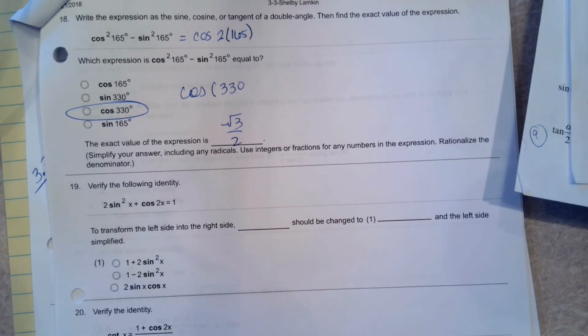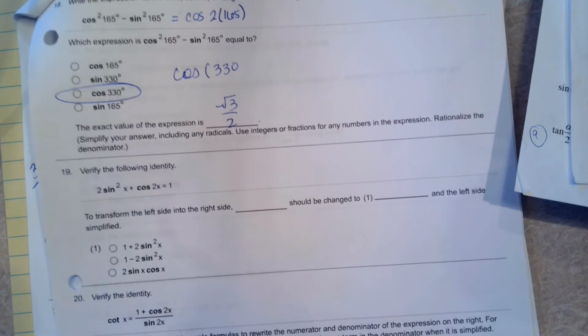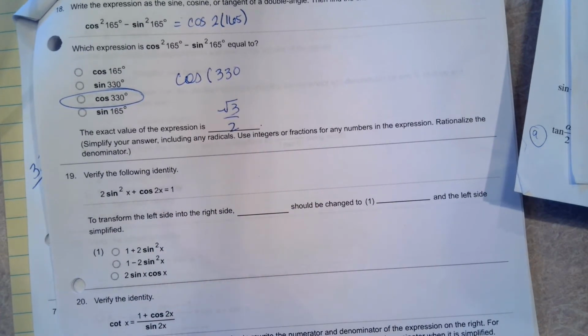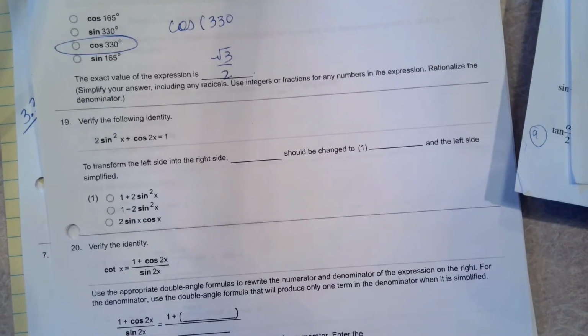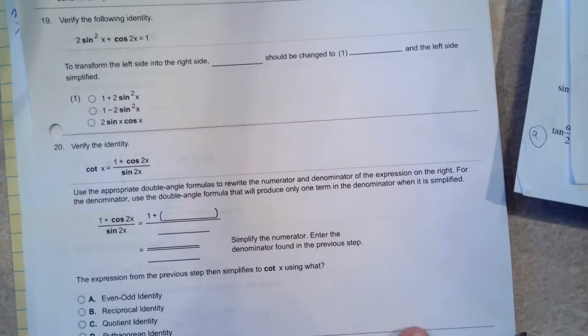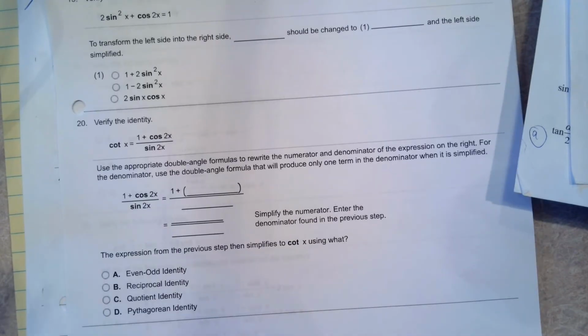Number 19 says verify the identity. So it's 1 plus, you know what, I didn't look at 19 before I started this video, so let me look at my sheet from last year. And let me go ahead and do 20, and then I'll come back to 19 because I just completely overlooked it. I'm trying to study these right before I come on here so that I don't make any mistakes.